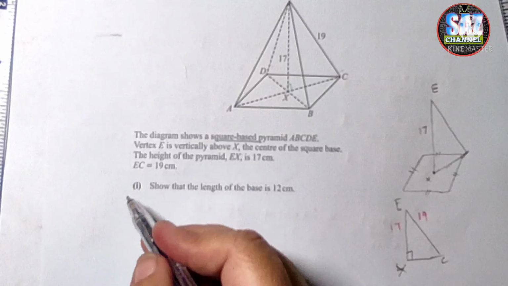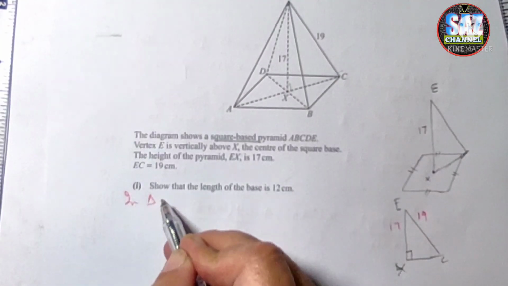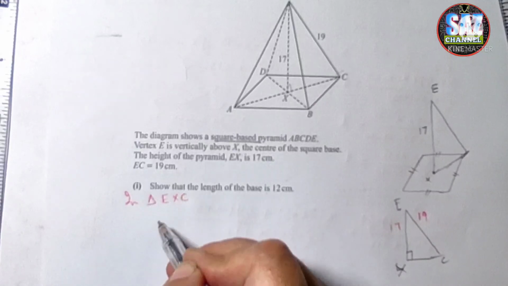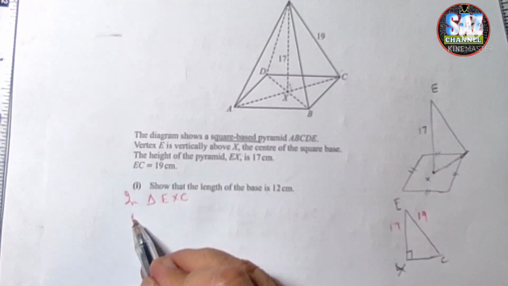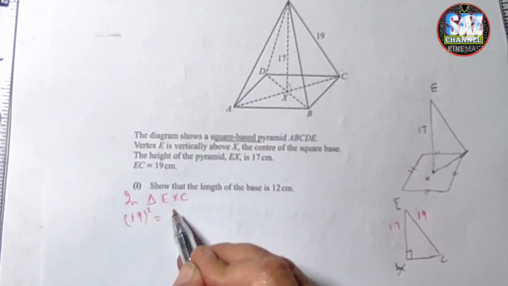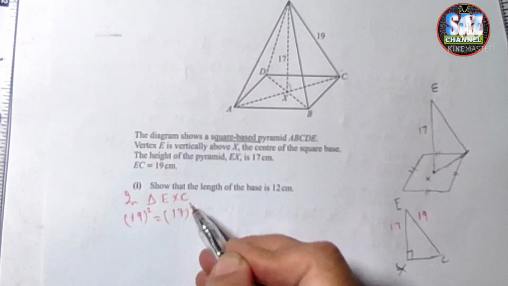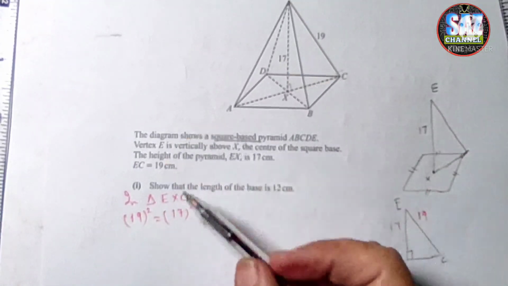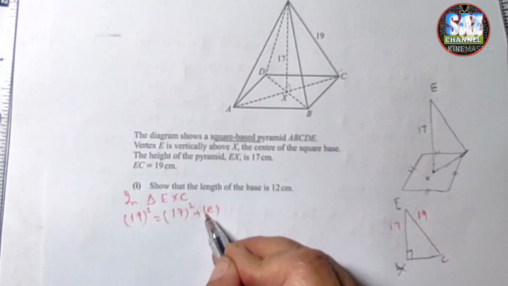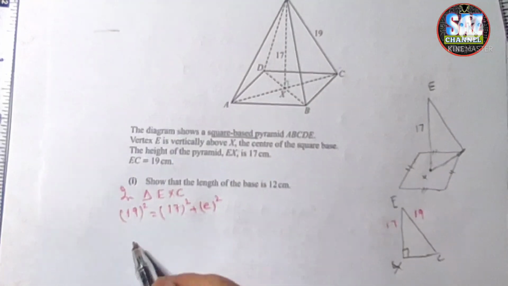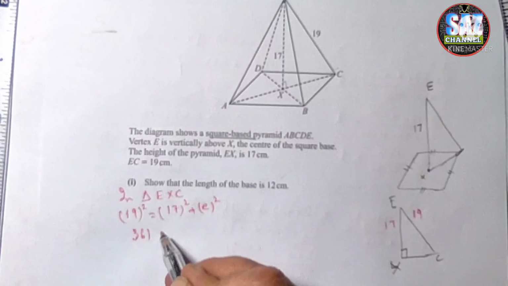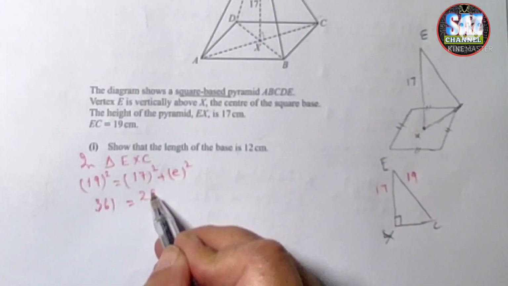So in triangle EXC, this is the face in front of 90 degrees, so it will become the hypotenuse. 19 square equals 17 square plus e square, as the base is in front of E, so it can be length small e. 19 square is 361, and 17 square is 289.